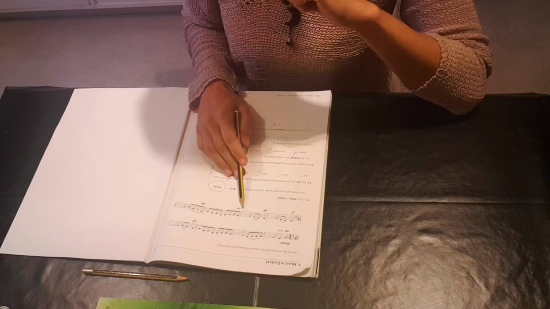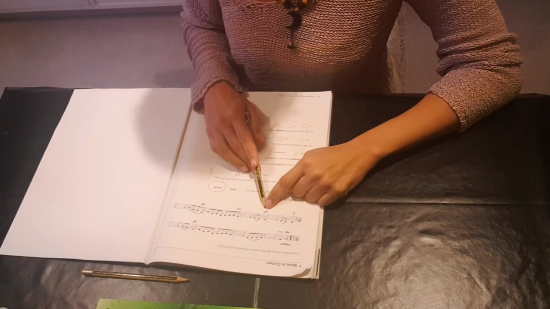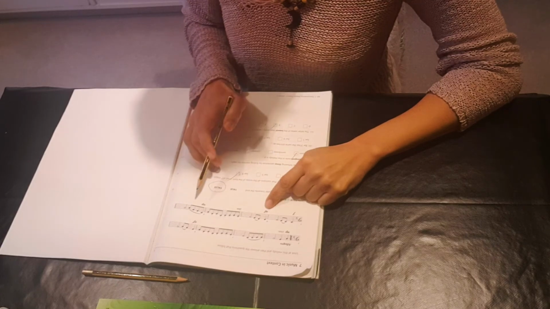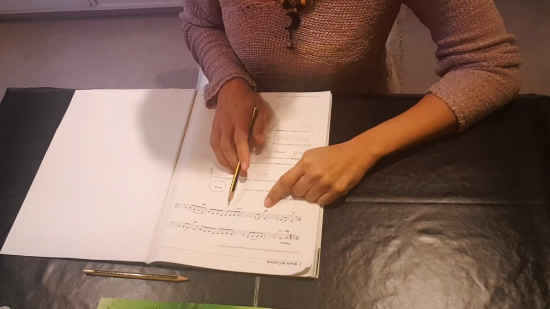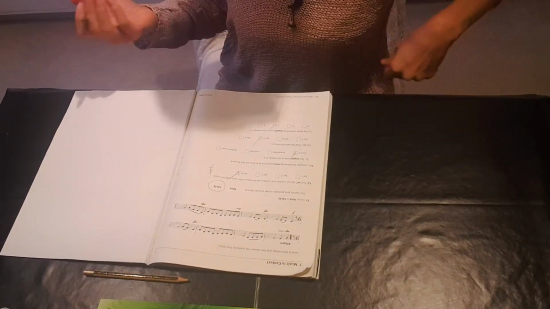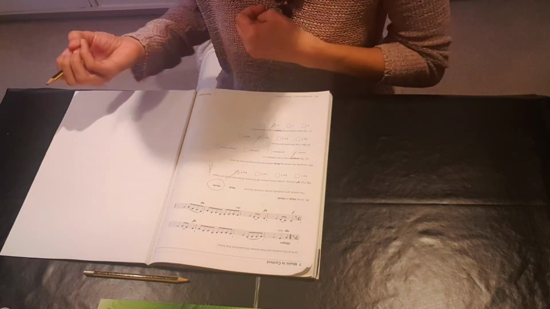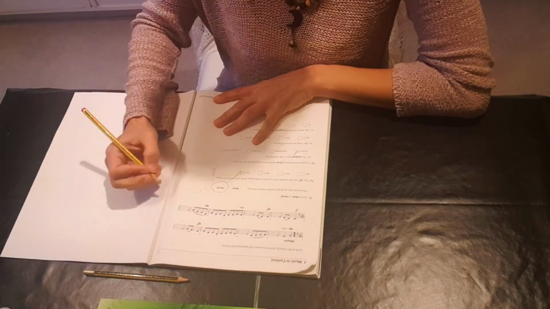Let's have a look at bar 7 and 8. Actually, let's go back to bar 6. We have a mezzo forte, and on bar 8, the final bar, we have a mezzo piano. And in between, we have a diminuendo coming from bar 7. So we definitely don't have a crescendo. We're not getting louder. We're actually getting softer. So false.